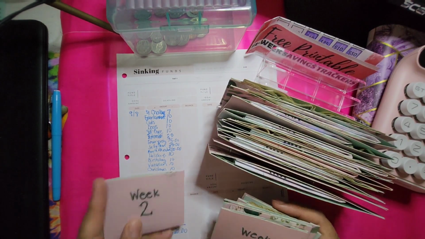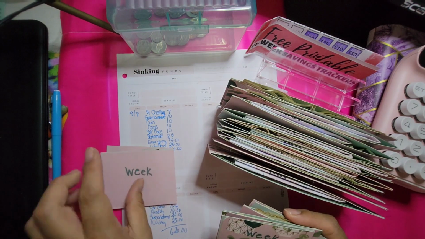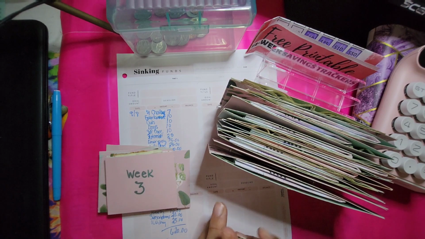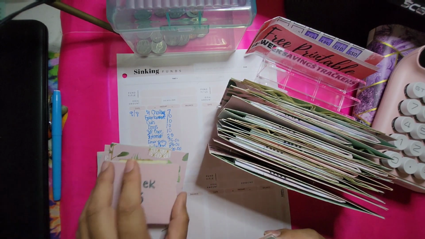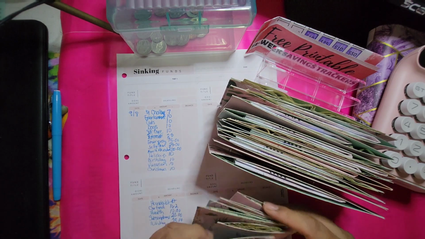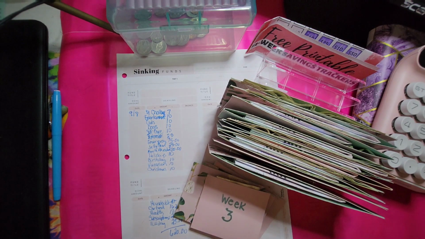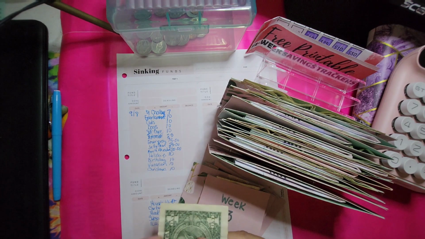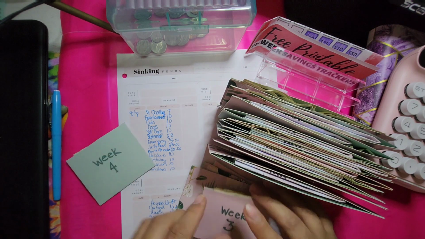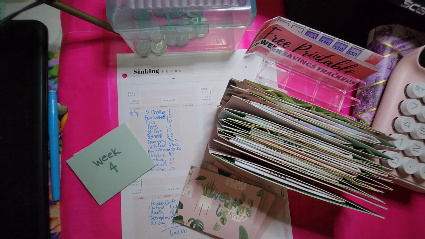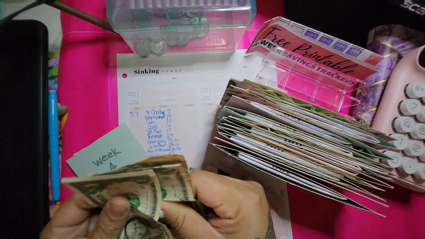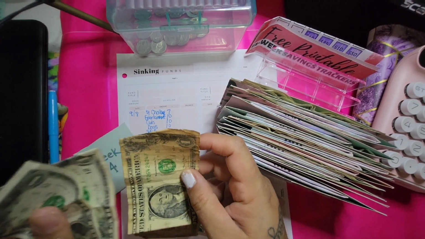So I have week 2, 3, 1, 6, 5, and, well, 3. I always say I don't know my numbers, and 4. So I have $1 for week 4, $1. 1, 2, 3.